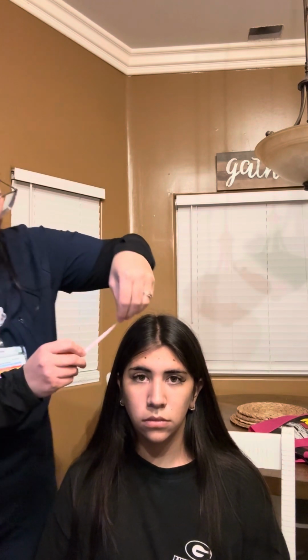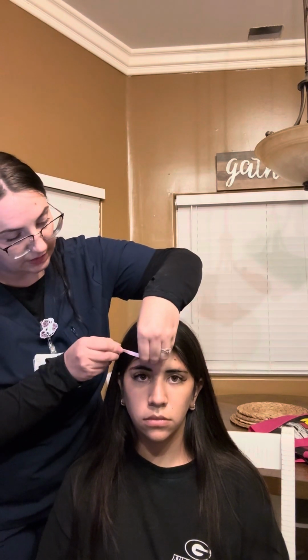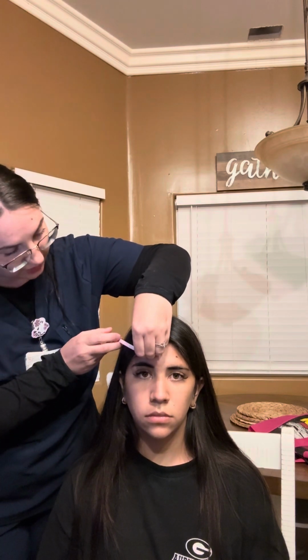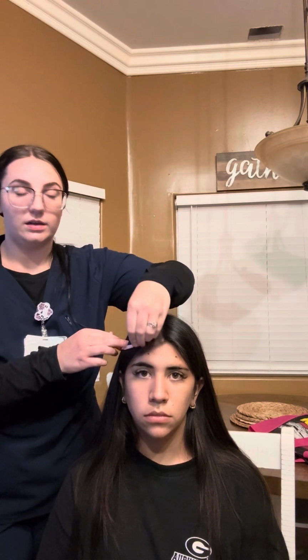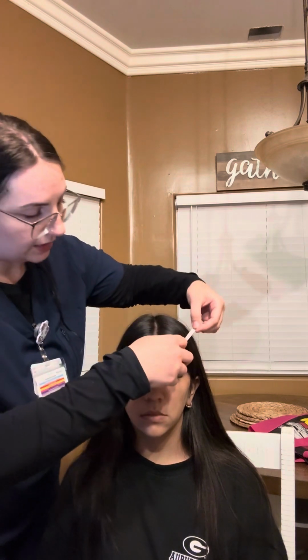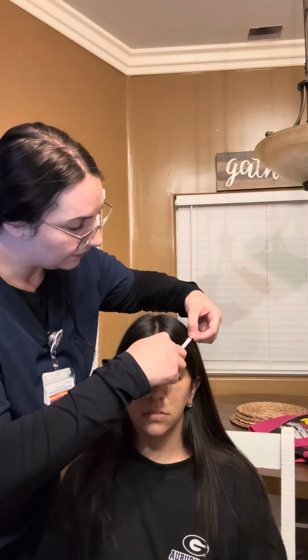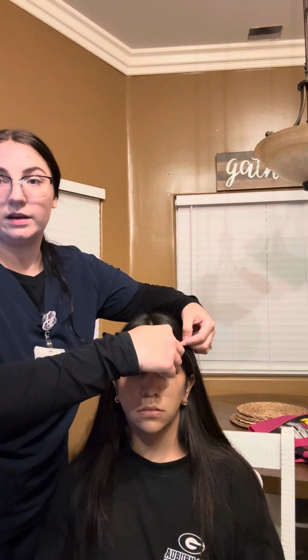We measure from FP2 to FP1 with the 5.45, so it's around over here, and the same thing on the other side, which is right here.